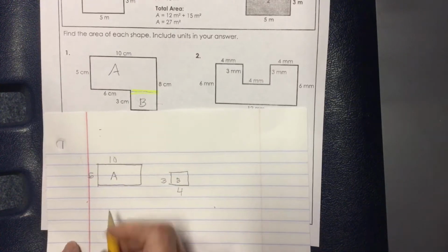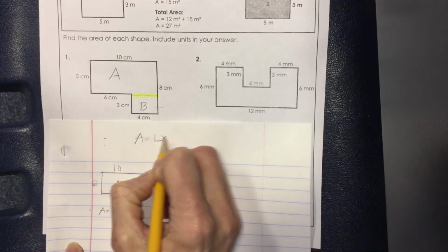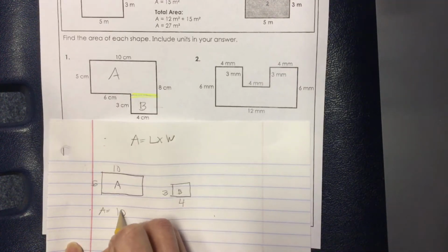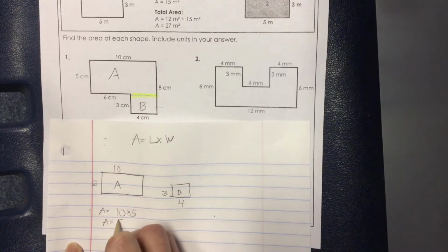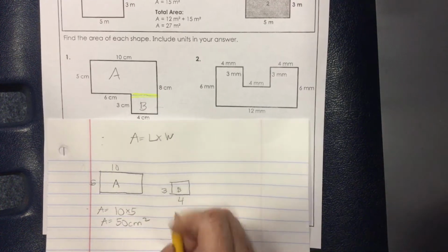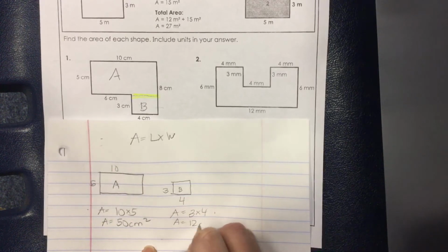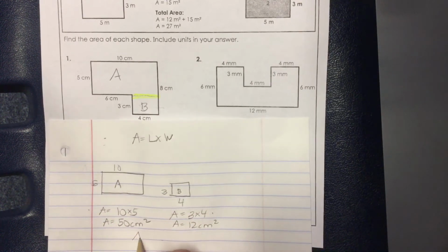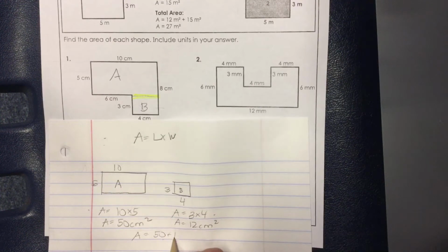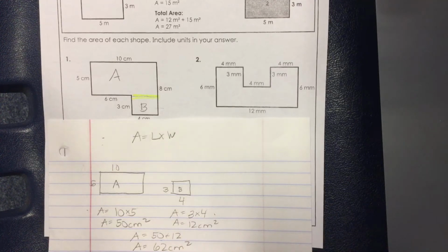So now I go back and I'm going to find the area of figure A. Remember my formula for area is length times width. So 10 times 5. My area equals 50 centimeters squared. That's for figure A. For figure B, my area is 3 times 4. My area equals 12 centimeters squared. Now I have to go back and add my 50 centimeters squared plus my 12 centimeters squared, and I get 62 centimeters squared as my total area for my first figure.